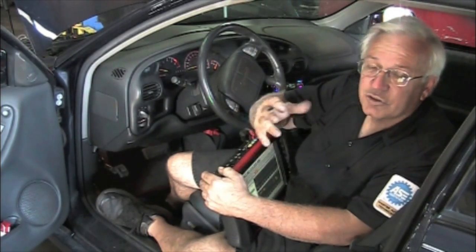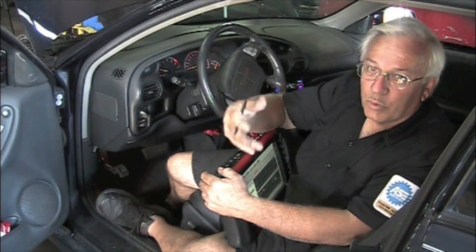Sometimes that's where a lab scope comes in handy because it can see things faster than we can. It can look at more than one thing at a time. We're going to show you how to use the lab scope to try and find an intermittent problem.